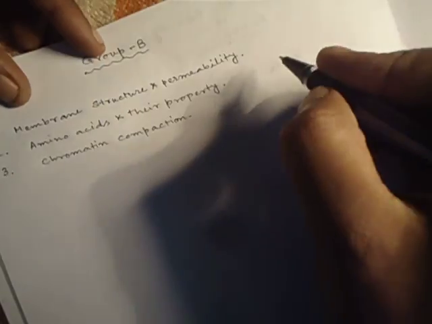You have to do that very carefully, and the roles of histones there, and acetylase, deacetylase functions there. So you have to do that with chromatin compaction for Group B questions, and obviously you can get 1 to 2 questions from there, easily.